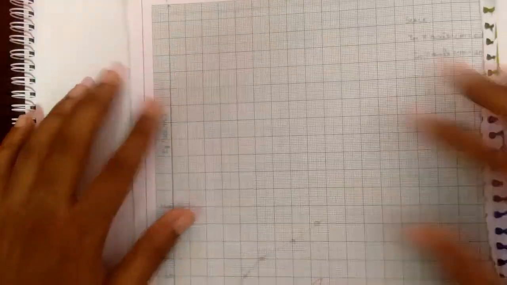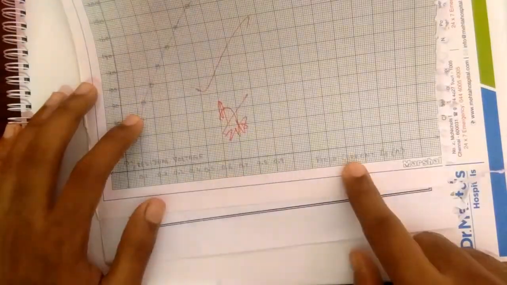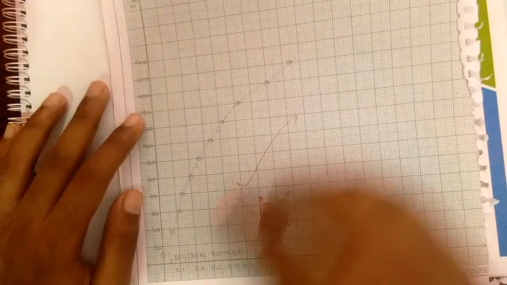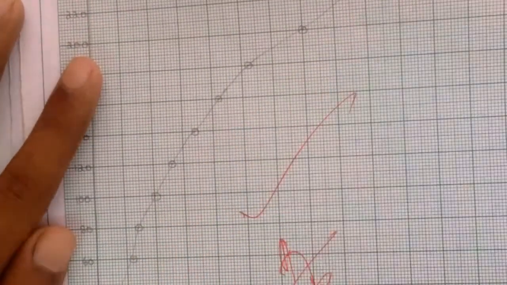For OCC characteristics, the y-axis will be Eg in volts and the x-axis will be field current. So the residual voltage you can see here, right? Okay, this is the residual voltage and the graph will look like this.